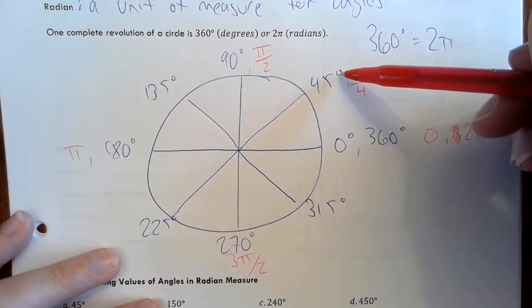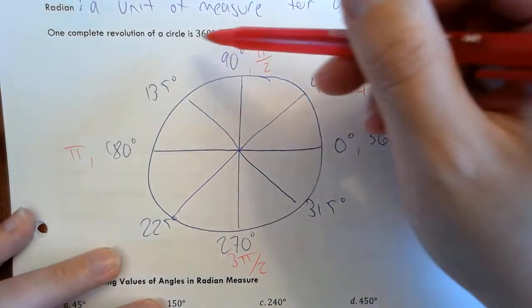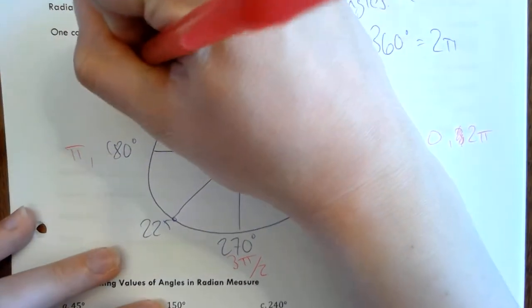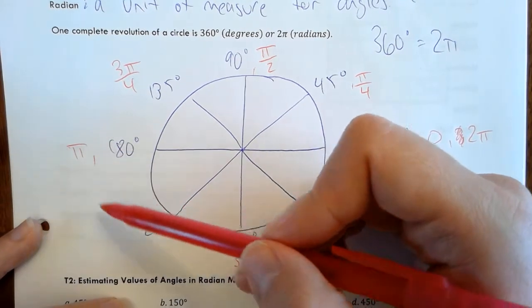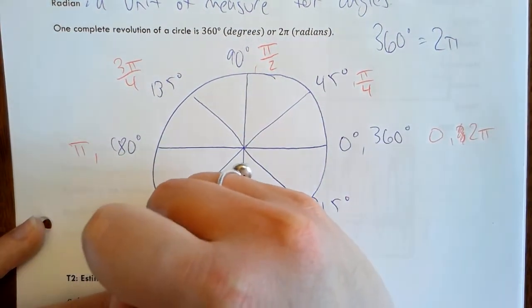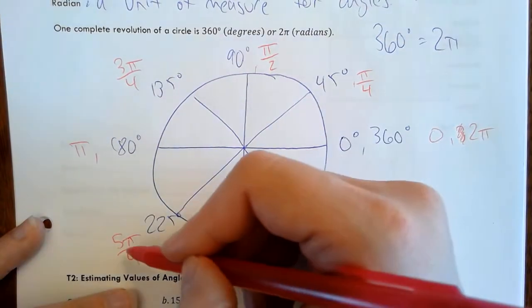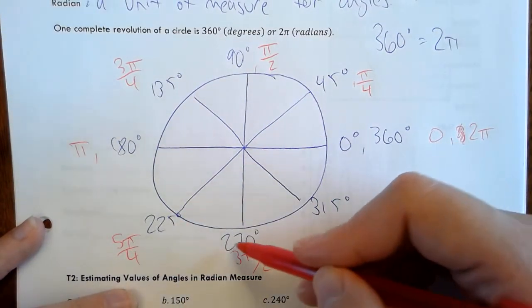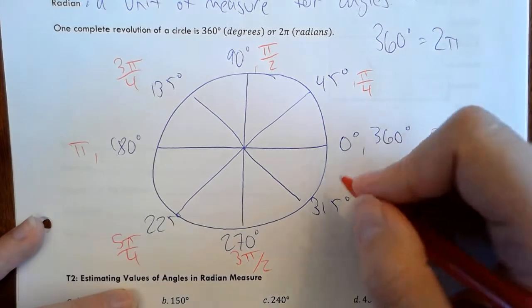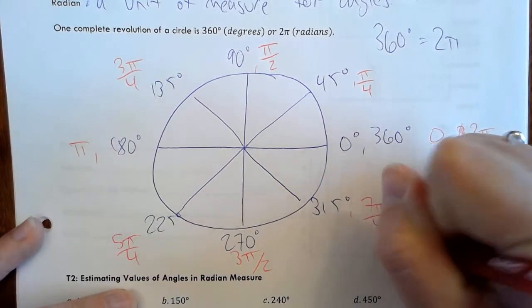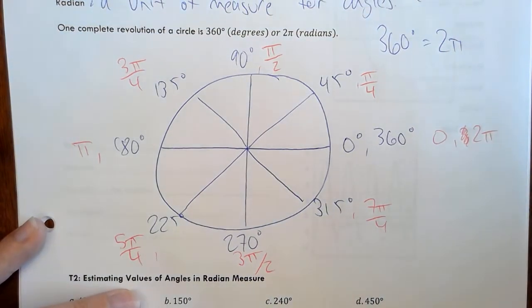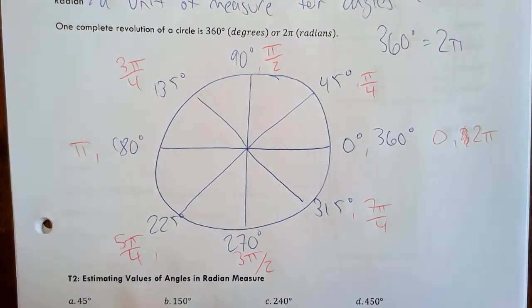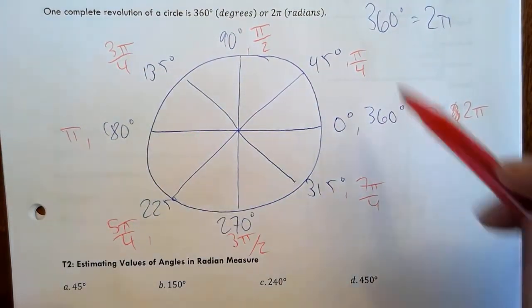So a quarter, 2 quarters is a half, 3 quarters, so 3 pi over 4. 4 quarters is 1, which is great. 5 quarters, 5 pi over 4. 6 quarters, I think that can be reduced to this, that's great. 7 quarters. And then 8 quarters, we're back to 2 pi, we're done. Beautiful. So that gives us an idea about how to look at radians in terms of pies.